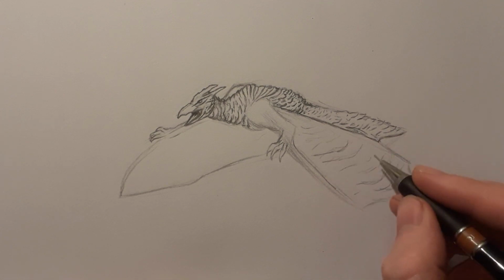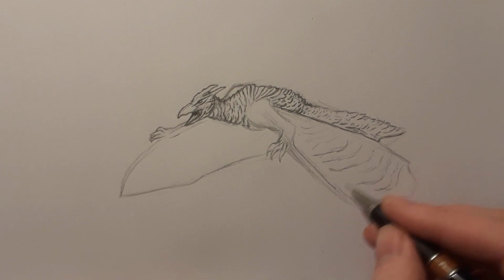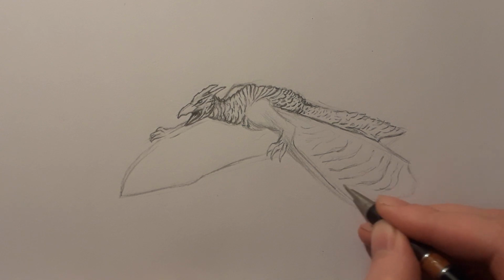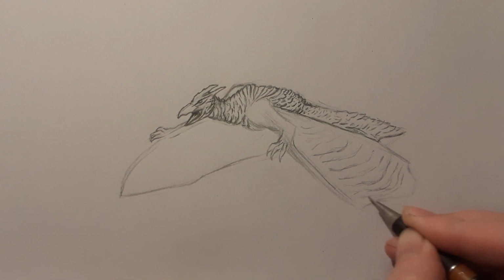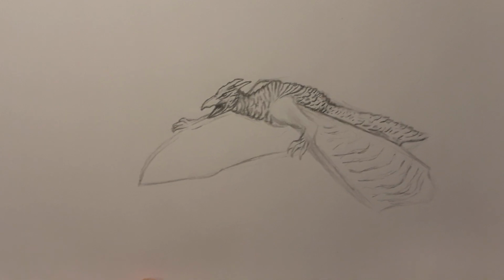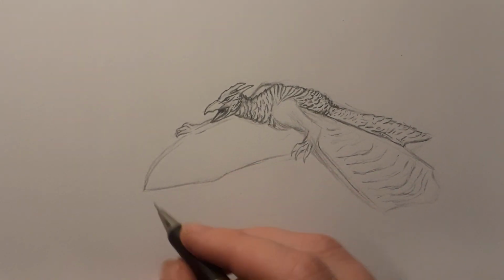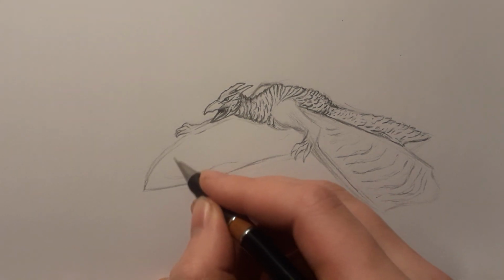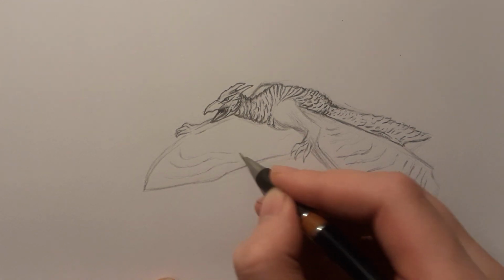And these scaly lines are supposed to go this way, which I missed a little bit. And then we would have the same look over here, following the same kind of pattern.